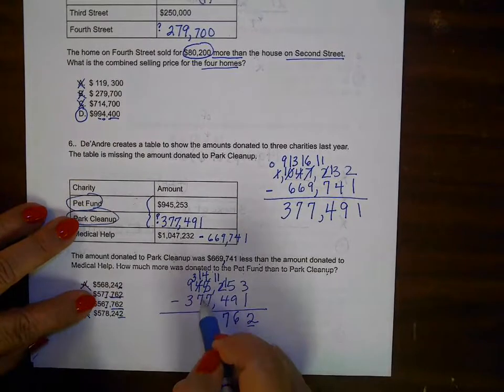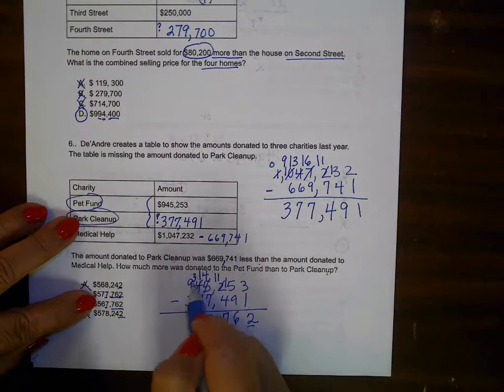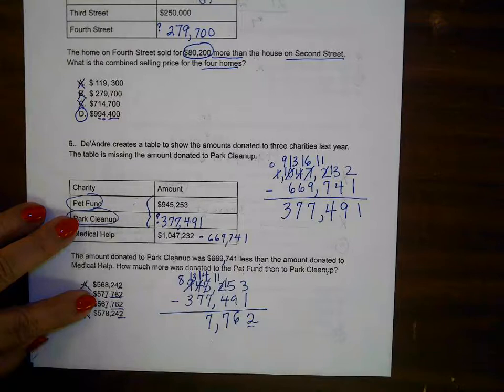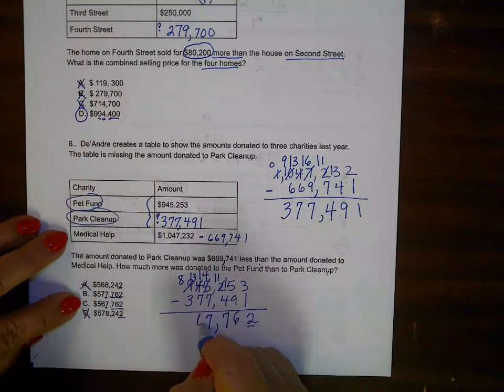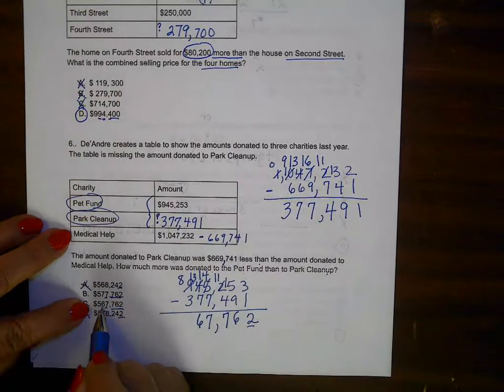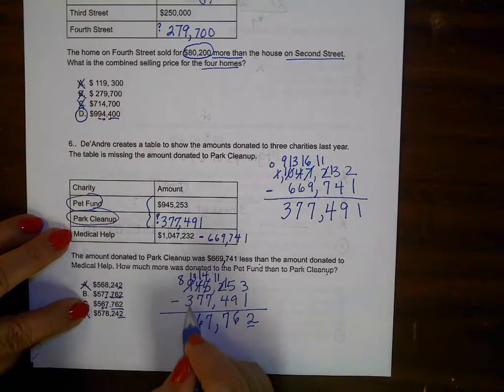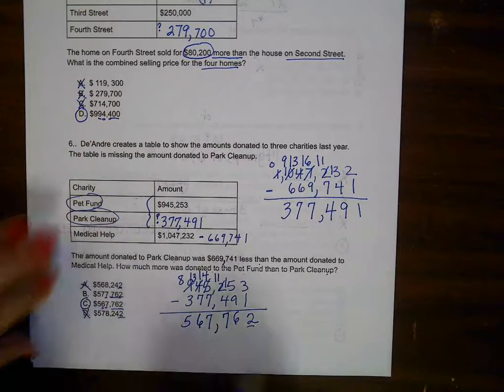And now let me check. This is a 3 that was left. I'm going to regroup my 9. That would be an 8 and send that over. So now I have 13 minus 7 equals 6. Here we go. 8 minus 3 equals 5. So the correct answer is C.